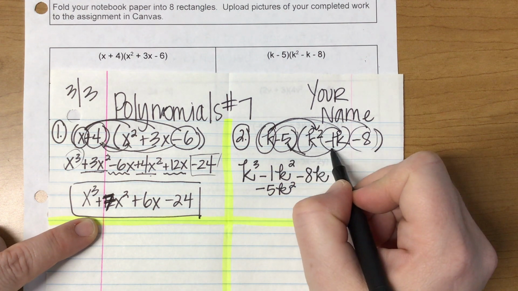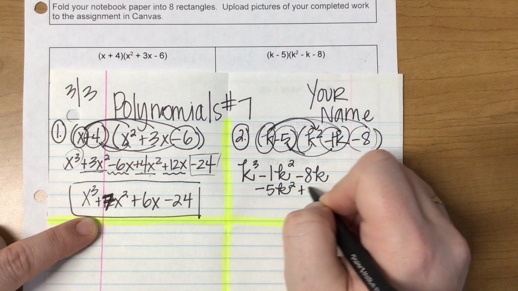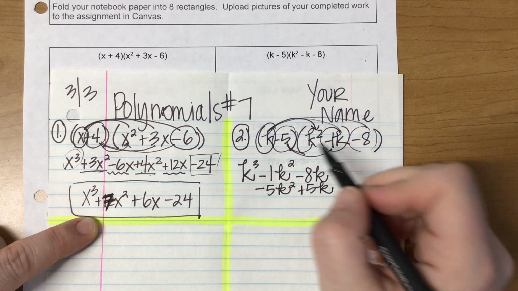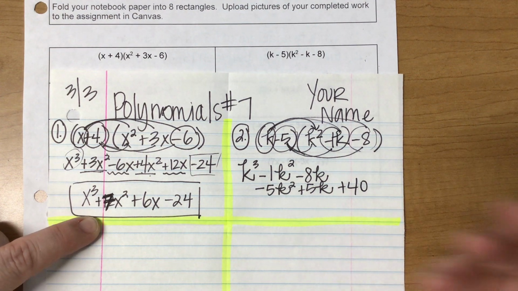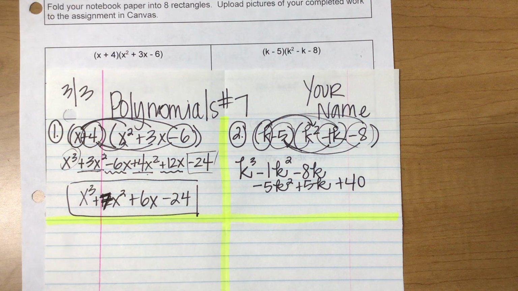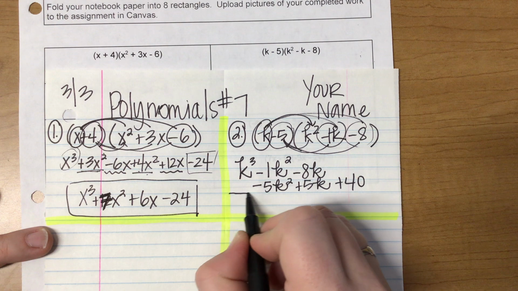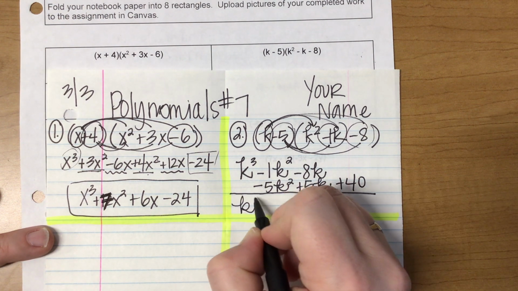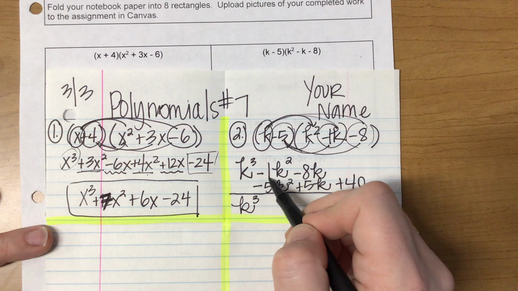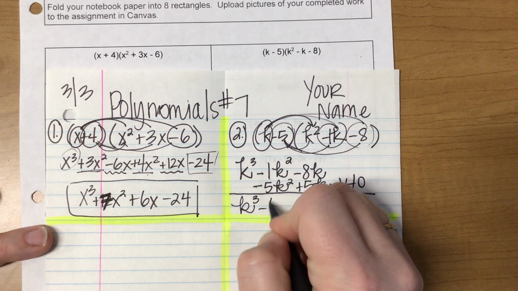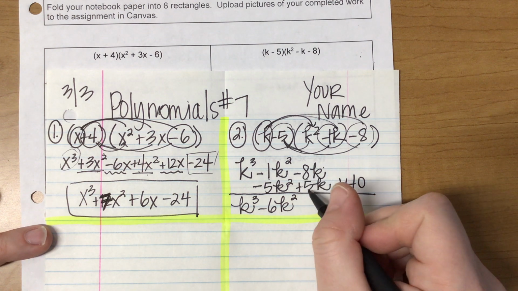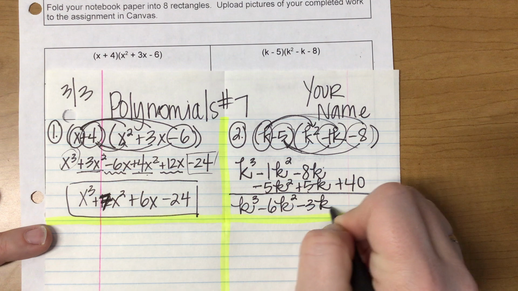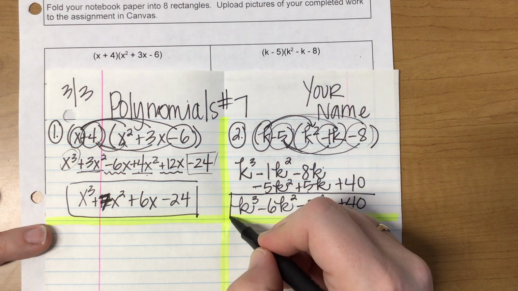Negative 5 times negative 1k is positive 5k. And negative 5 times negative 8 is positive 40. So another organizational strategy is to line up your like terms. It could make it easier for you to start combining. k to the third. Negative 1k squared minus 5k squared is negative 6k squared. Negative 8k plus 5k is negative 3k, plus 40.